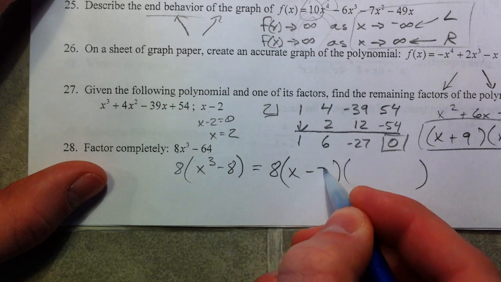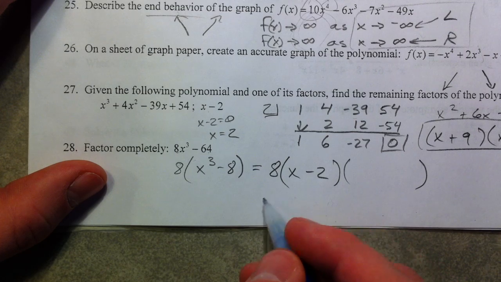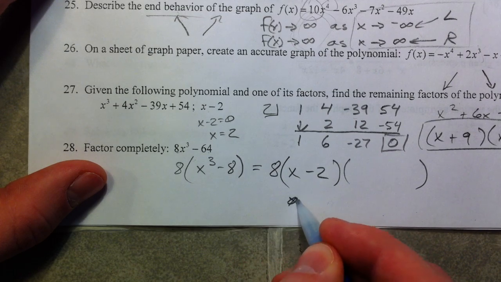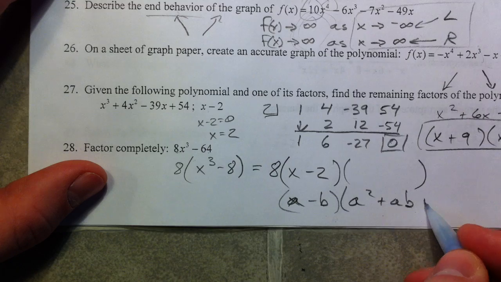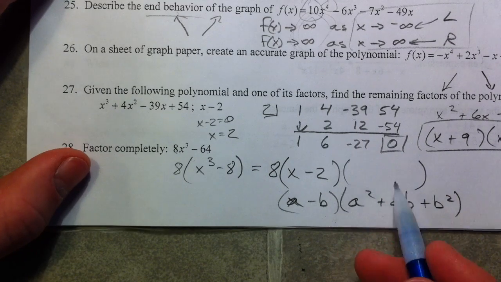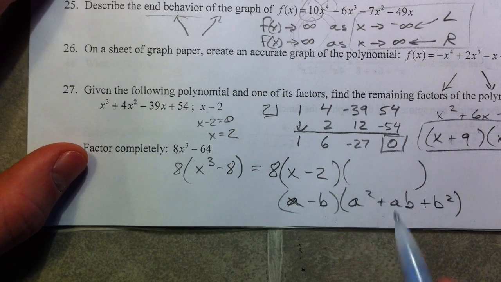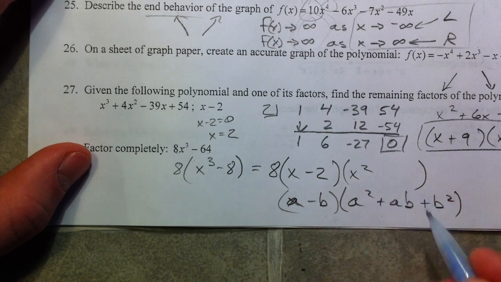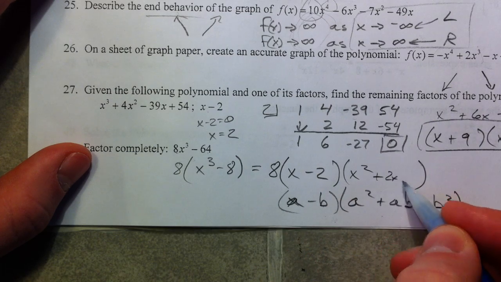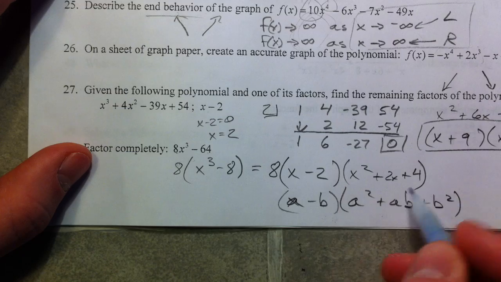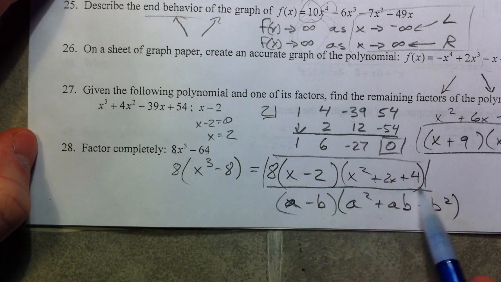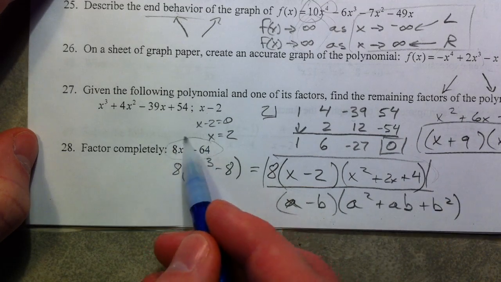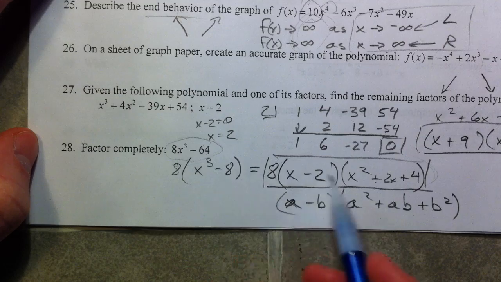This factoring pattern is going to be on your test. It's always going to be a minus b, a squared plus ab plus b squared. But you're going to have a formula sheet to help you out with this. And so you have x squared plus these two numbers multiplied together plus the last number squared, which is 4. And what's great is that you could type this factored form into your calculator, into the graph, into the y equals. You could type this original one into your y equals and see if they match.